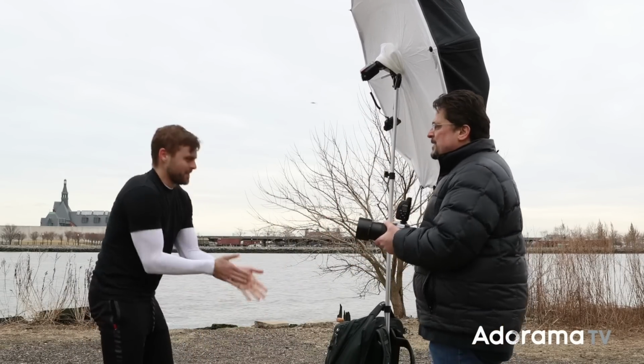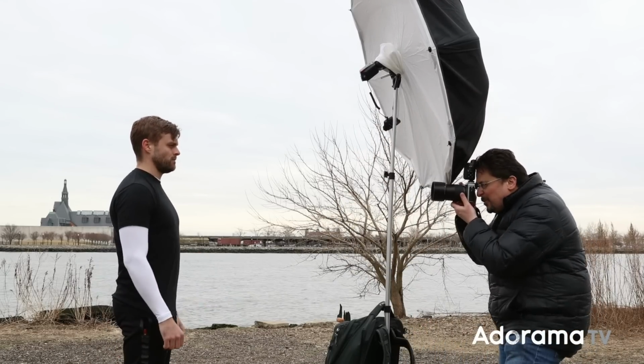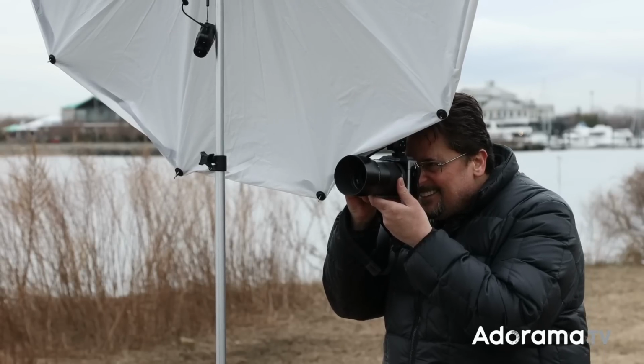Now, I'm already set here to expose properly for the background, which, as I said, is 100 ISO, 250th of a second at f8, as if it was a DSLR. Now we can see what that's going to look like. So let's shoot a couple frames here real quick. Boom, awesome. All right, so that's what f8 looks like.